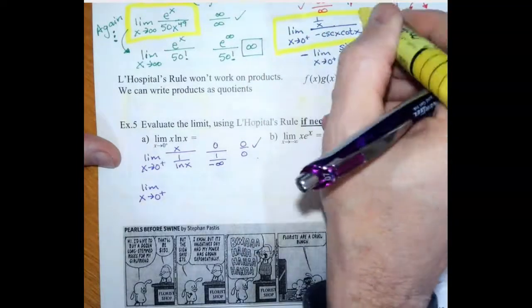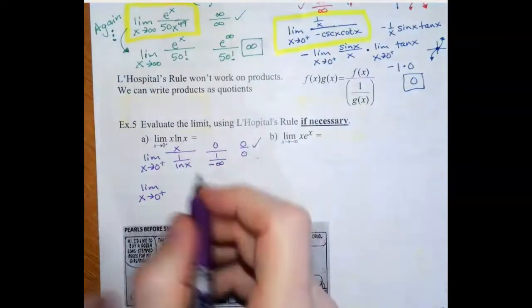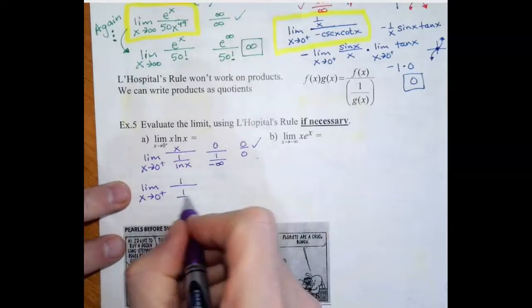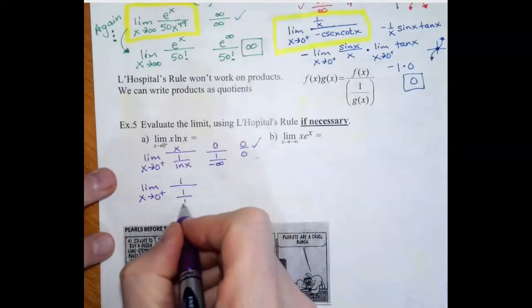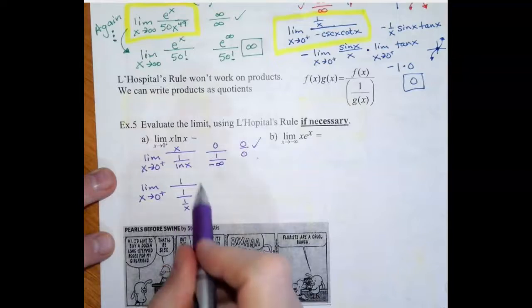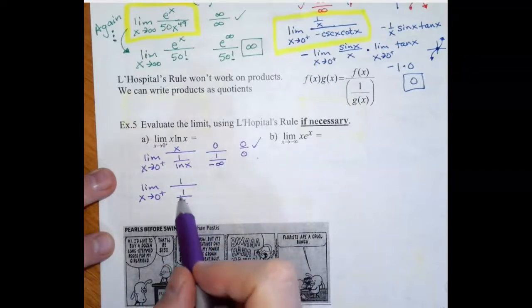So now, don't forget to write the limit of the derivatives. The derivative of x is 1, and the derivative of the natural log is 1 over x. And that's getting to be pretty fraction crazy there.